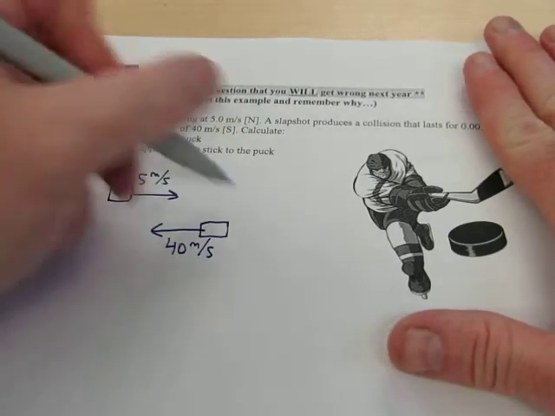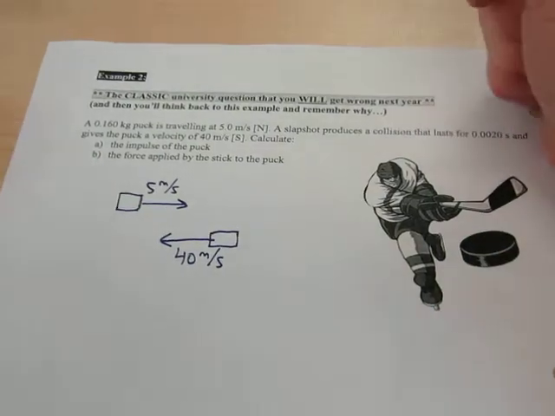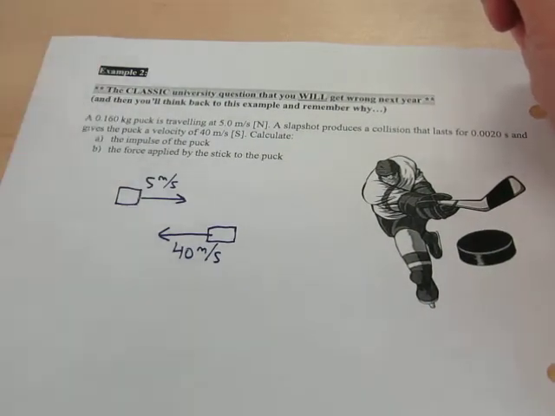Now this right here is what everybody messes up. That's not a change of speed of 35. Your first impression looking at that is, what are you talking about? You subtract the two speeds from one another. 40 minus 5 is 35. So if you took 35 and divided by the mass, you didn't get the right answer for this question.